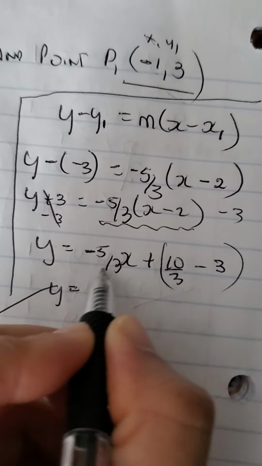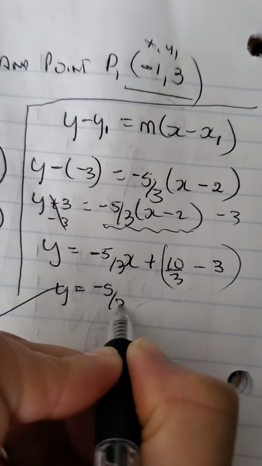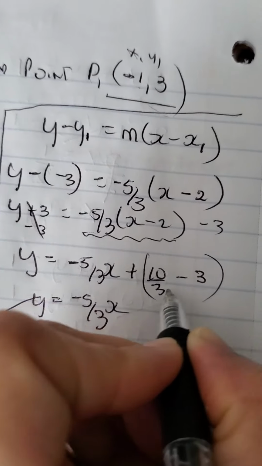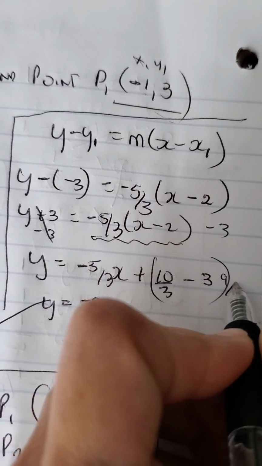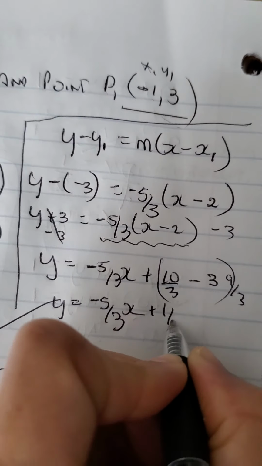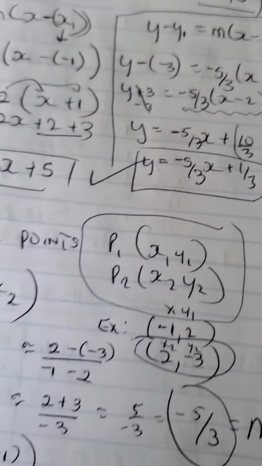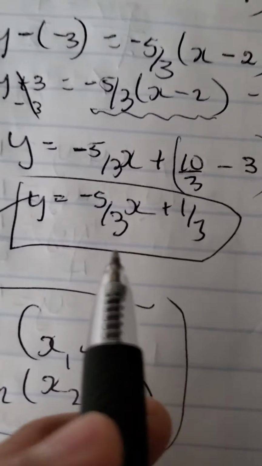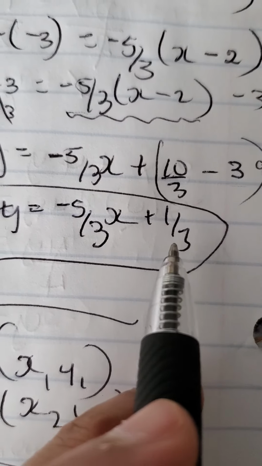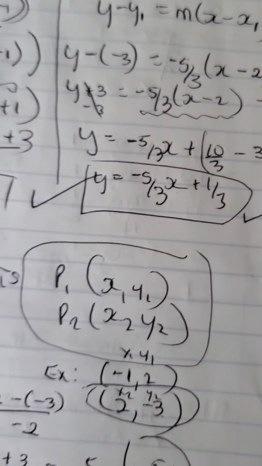I can't combine the x because that's an x term, -5/3 x. So clearly here is 9 over 3, and 10 minus 9 is positive 1/3. Bam. So here we go, positive 1/3 when I use the first point, and the same when I use the second point.